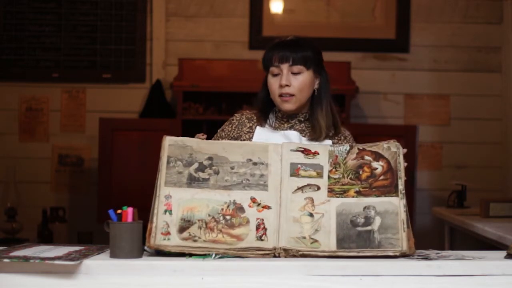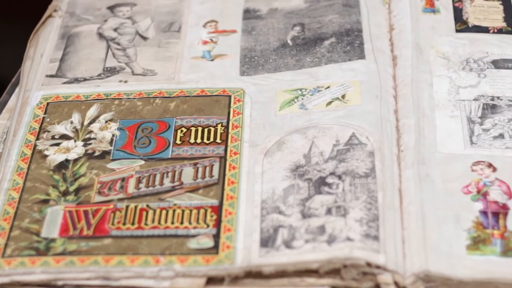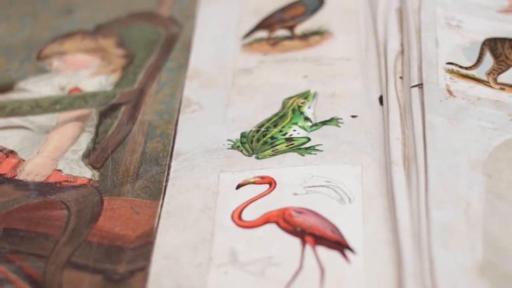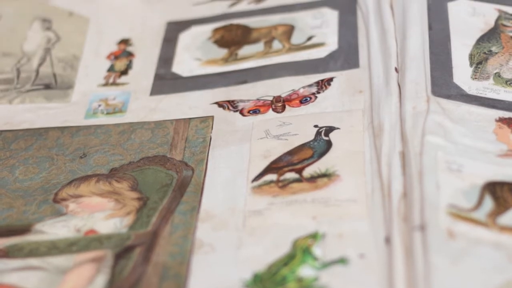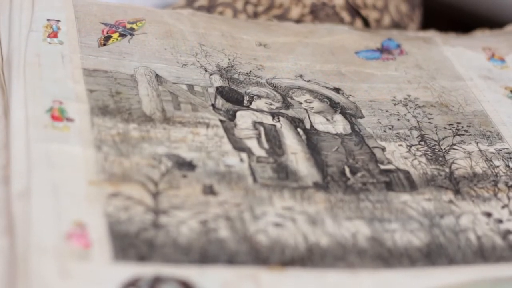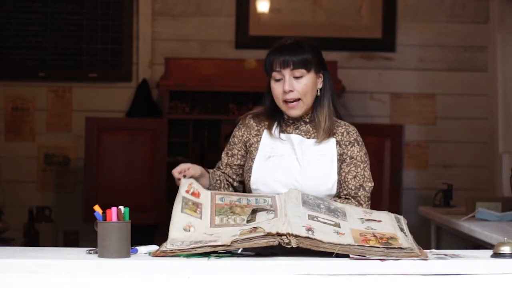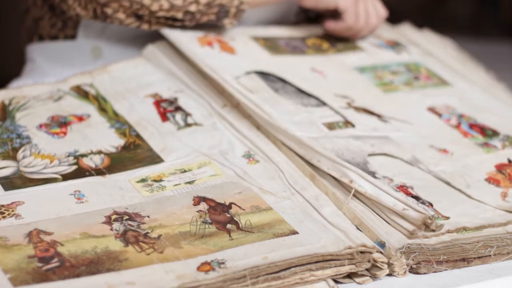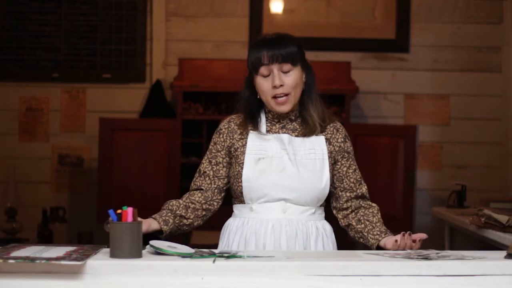This is an example of that. These are images that were taken from magazines, newspapers that they liked, and you would cut them out, paste them in here, and save them to use for a later time. And if you go through the book, some of the images you'll see have already been cut out, such as here. And that means they've already been used for decoupage purposes. And now we're going to be doing decoupage.